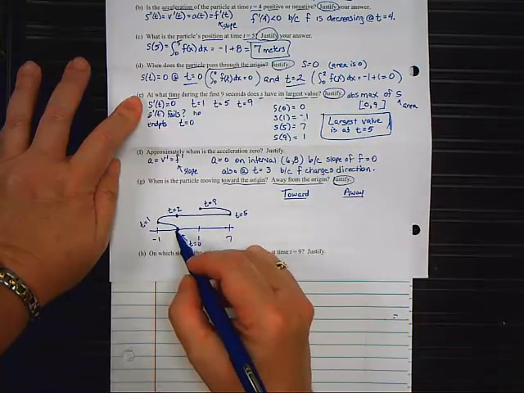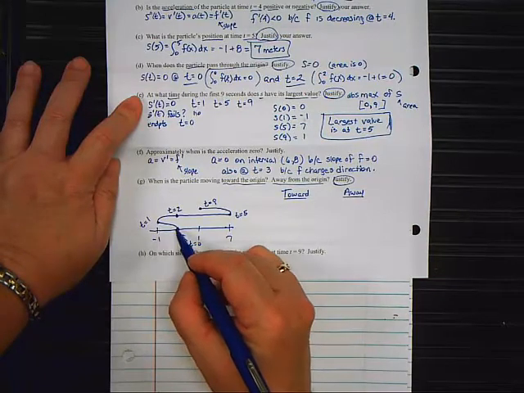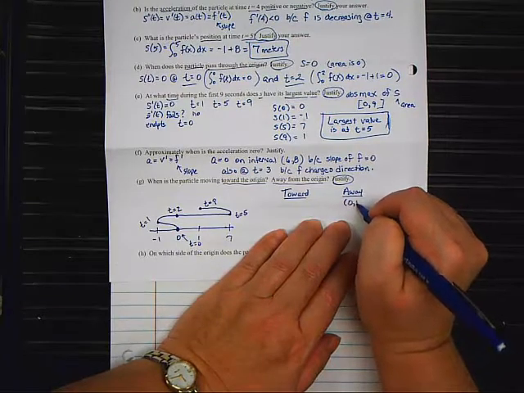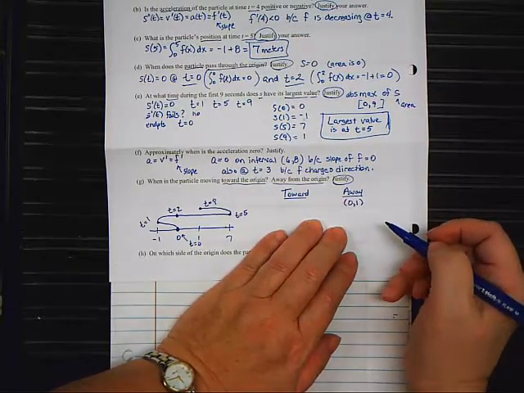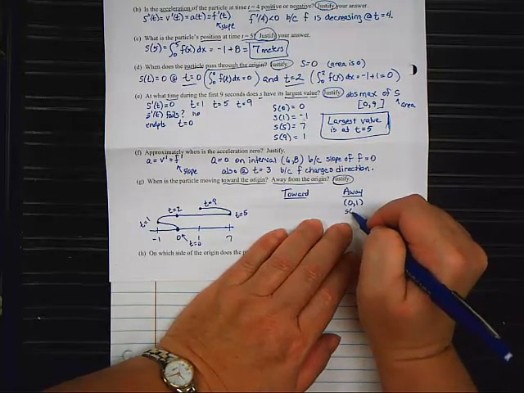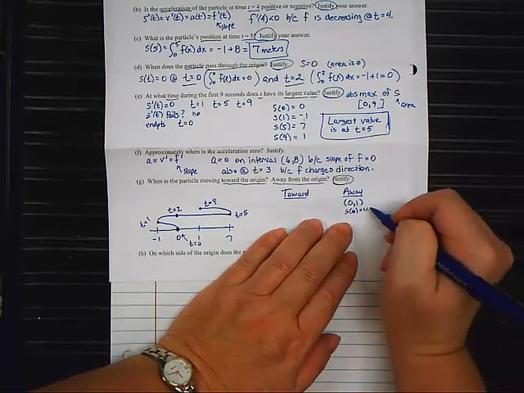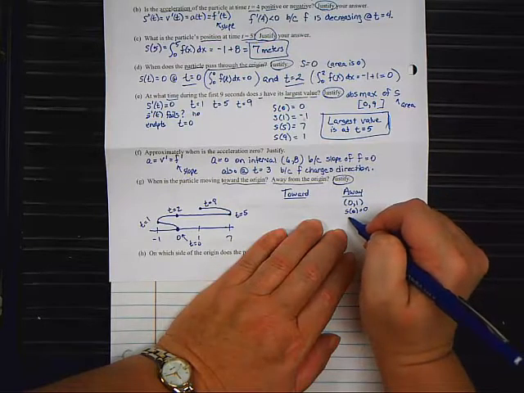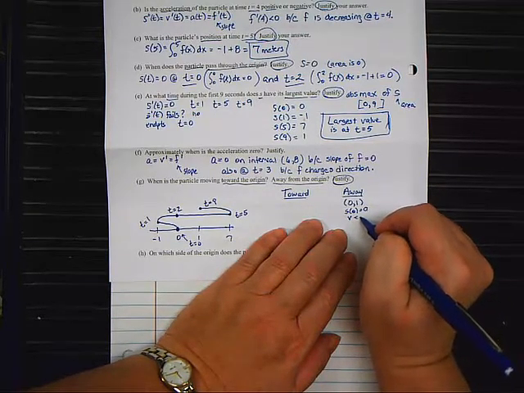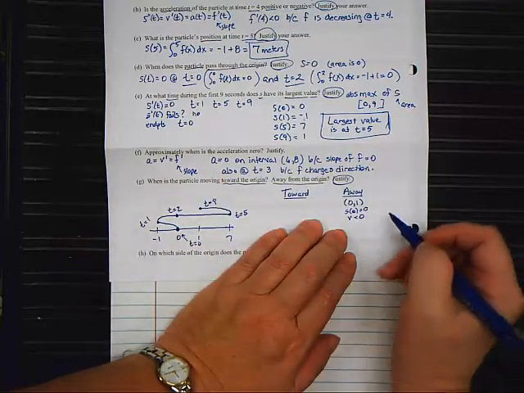Now, what is it doing on the first leg of its journey? It's moving away from the origin. So I would say that's the interval from 0 to 1. Because, why is it moving away? Because the position at 0 is 0, so it starts at 0, and the velocity is negative. It's moving to the left.